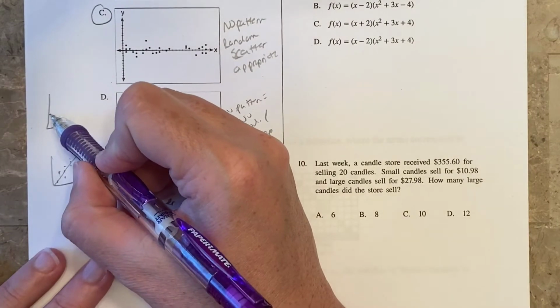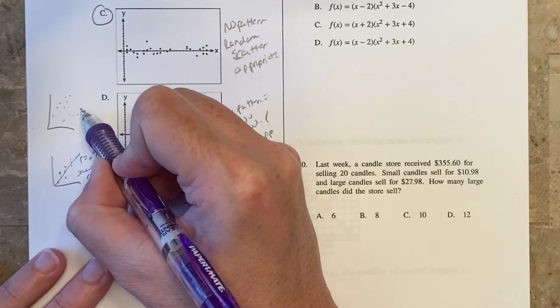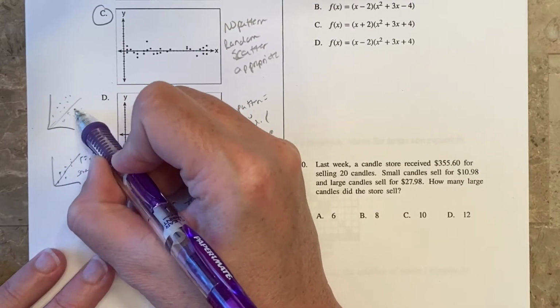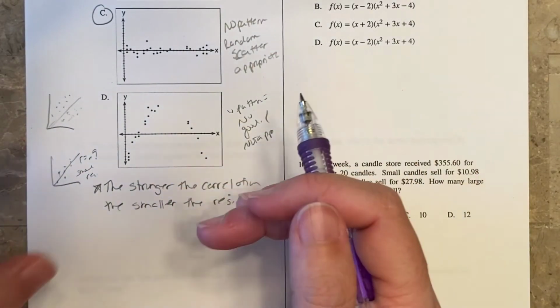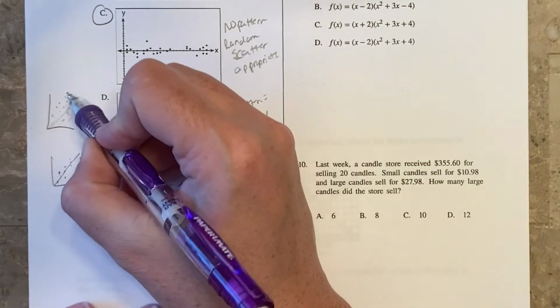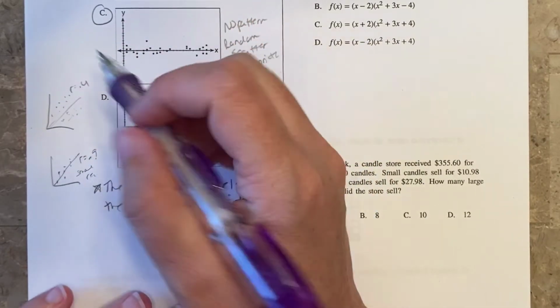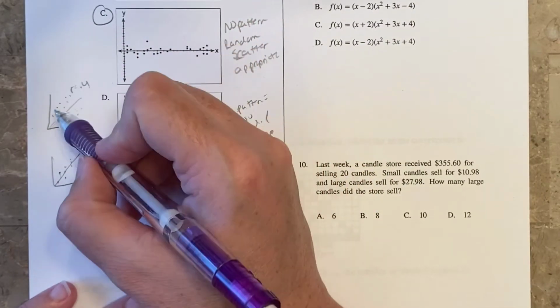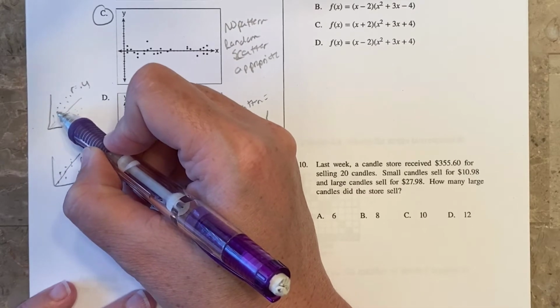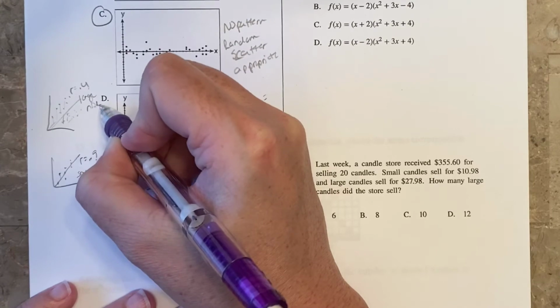But on this one, let's say you have dots all the way out here, and then all the way out here. So that's more like your weak correlation. They're not really close to the line. They're not really close to making a straight line. So this could be something like 0.4. So this has a small correlation coefficient, and look how far away all these dots are from the line. So this is going to have a larger residual.